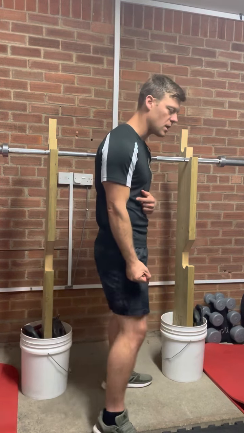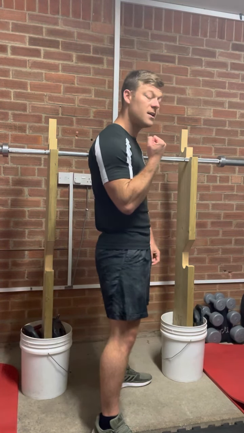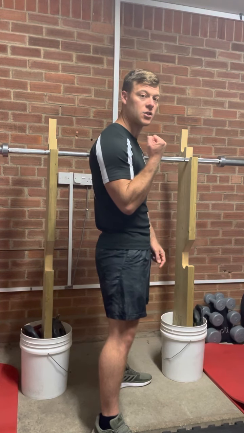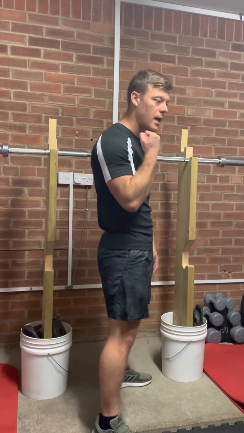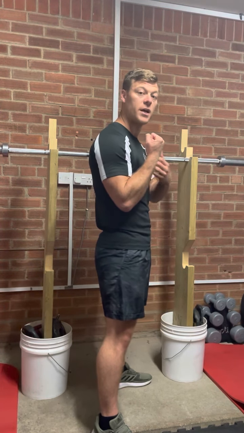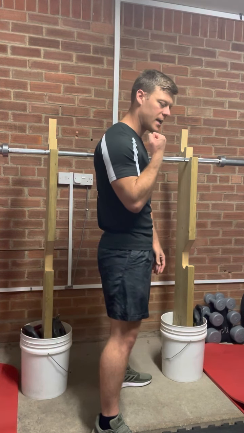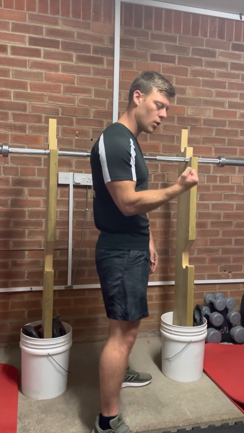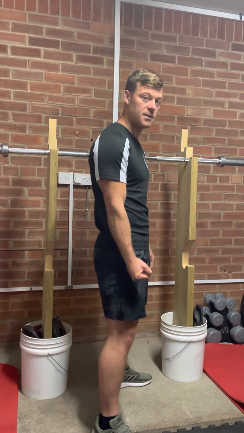Bicep curl, for instance. Okay, so the first number, say it's 1. It's the speed at which you come up. Second number, it's how long we wait at the top. So usually for a bicep curl, you might give it a 1 count. And then the third number is the speed at which you go down. So if we're working slower on the eccentric, the way down, usually, say it's a 3, 1, 2, 3. The fourth number is how long we spend pausing.